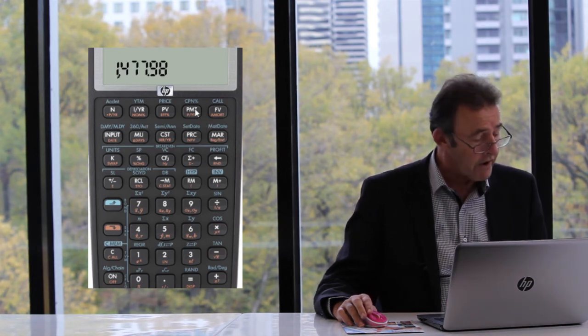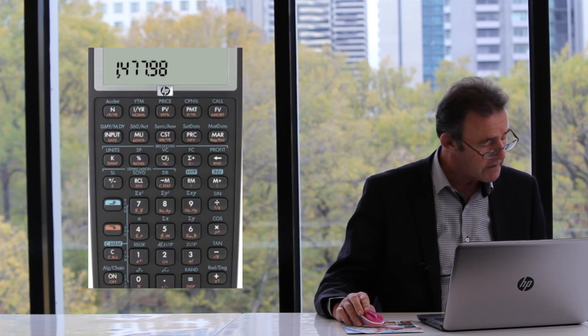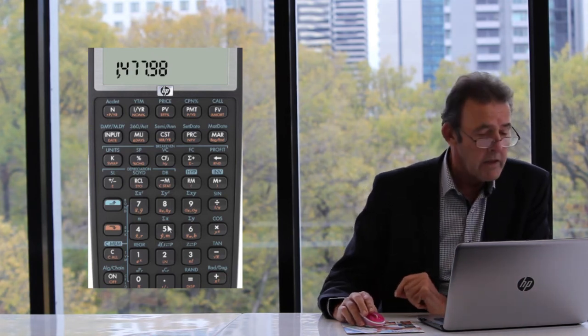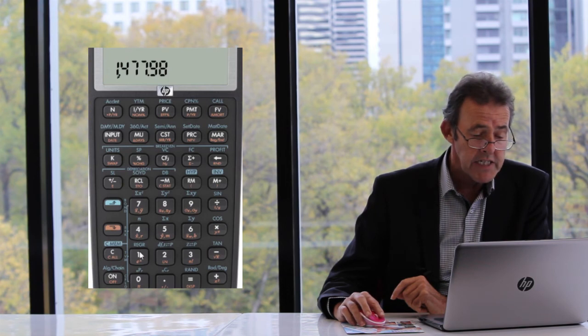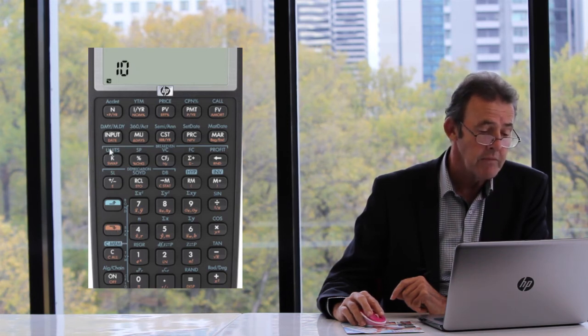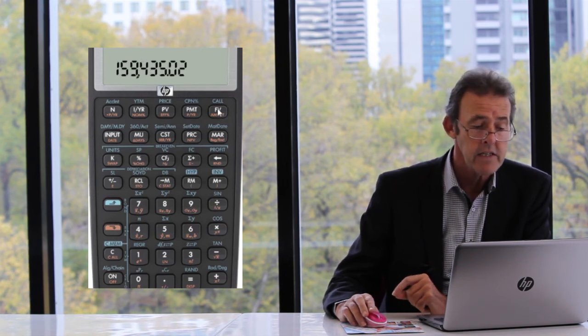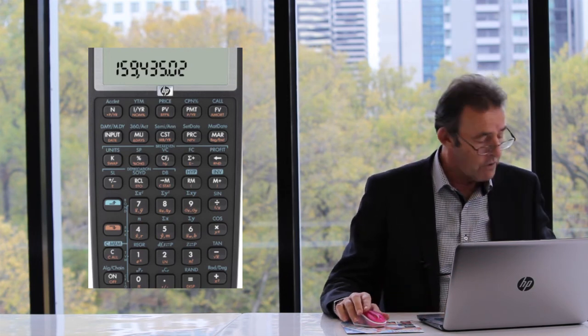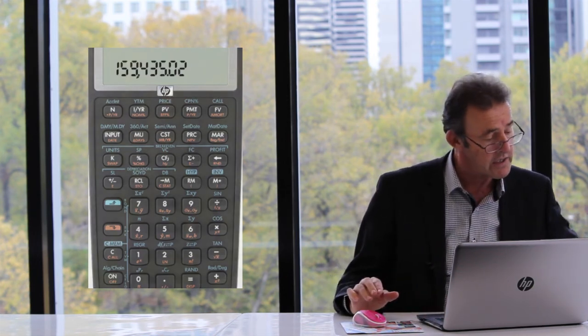Now what we want to know though is how much will we owe in 10 years' time. So how do we work that out? It's very simple. We've got the monthly payment displayed on the screen here. We simply press 10, which is the number of years in the future, shift and N, so then it comes up with 120, so after 120 payments, how much we'll be owing. So the calculator is all done, all calculated, and we just have to push FV. And that is the answer, $159,435.02.